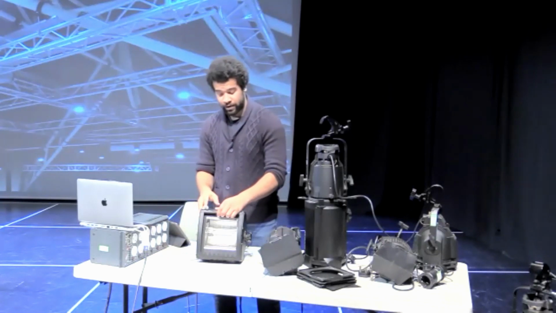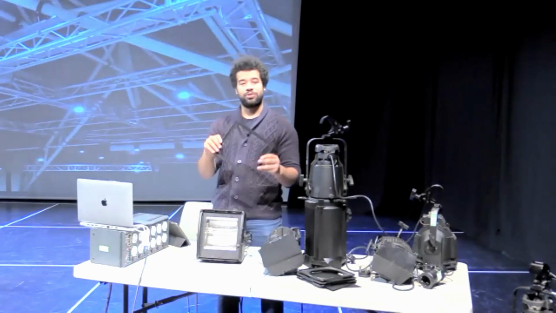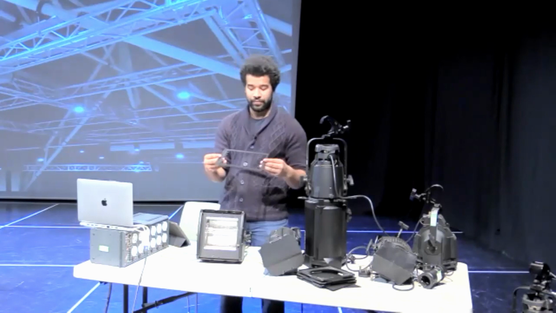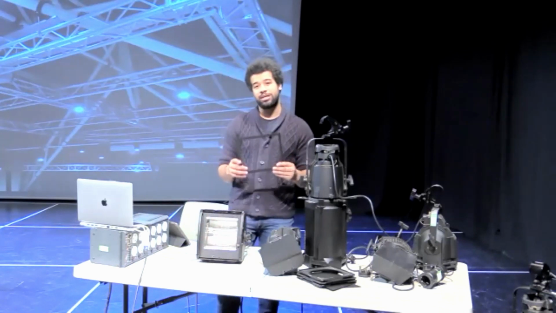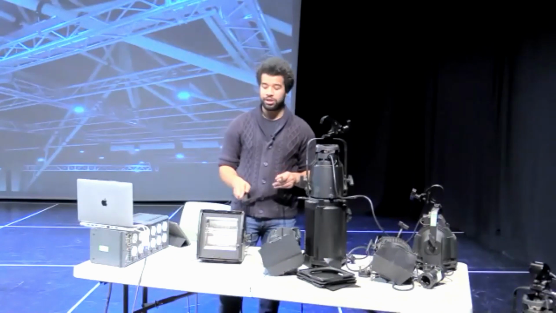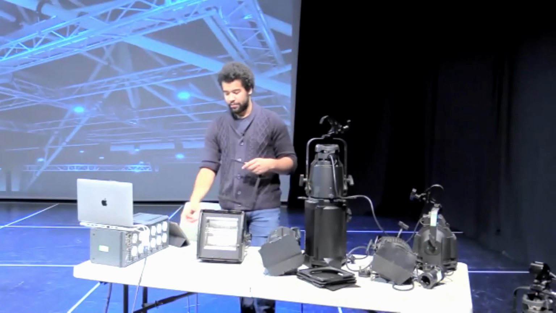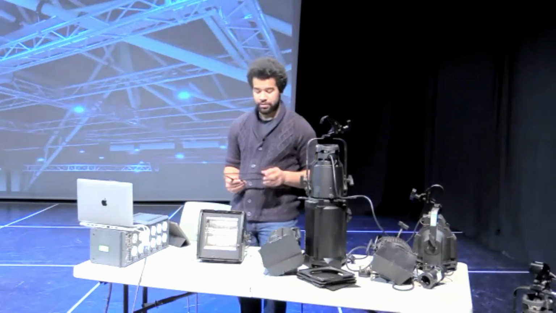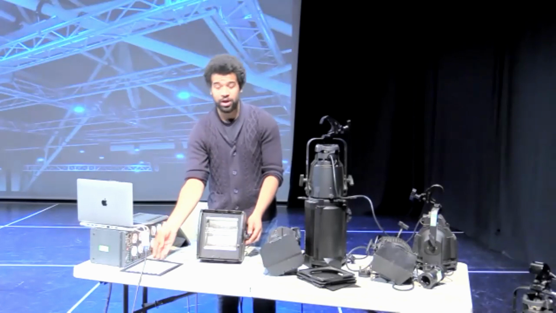They do have gel frame holders, and here is one of the gel frames for it. So it does have a holder on the front that we can put it in, so we can change the color, but we can't change where the light actually goes out. Yeah, so that is the flood. We use it quite a lot here.